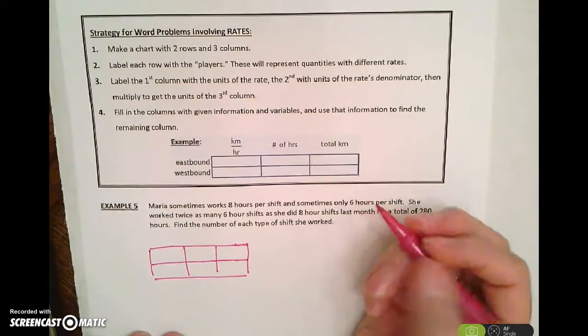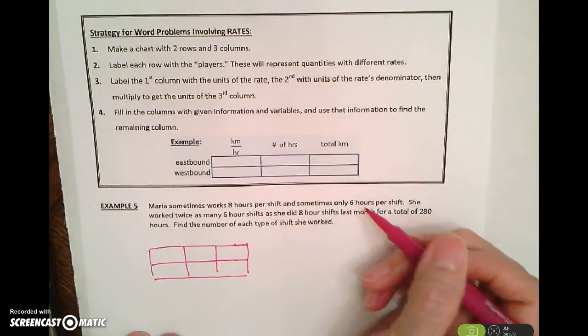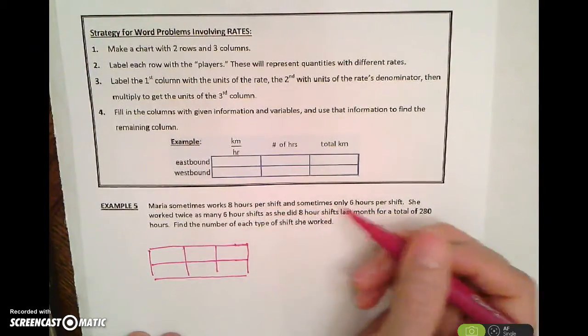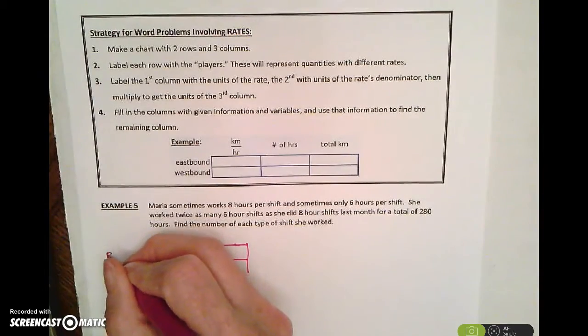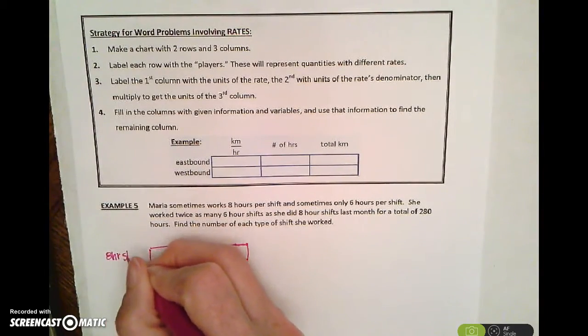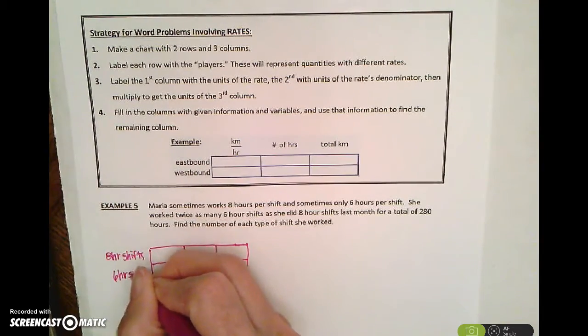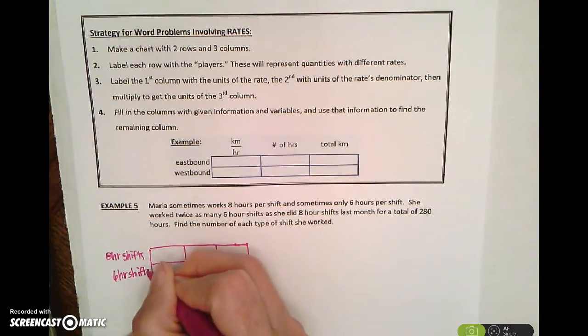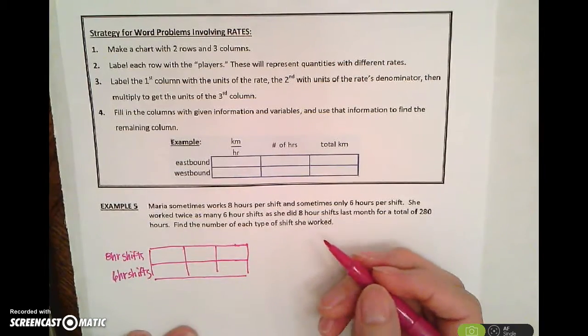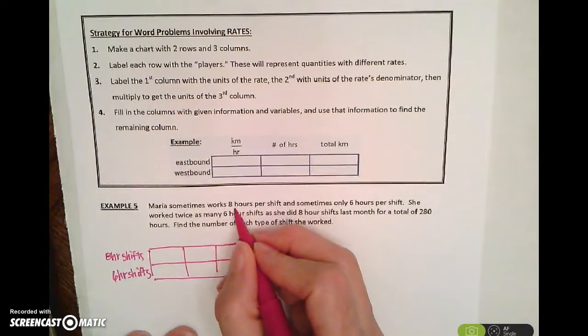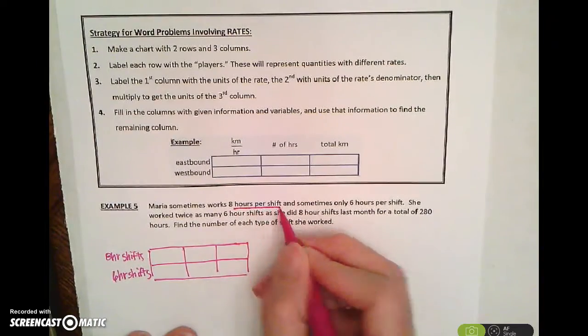Now, the players are going to be the 8-hour shifts and the 6-hour shifts. Those are the 2 different things that she works. The rate is pretty obvious right there, so you can see the word per.